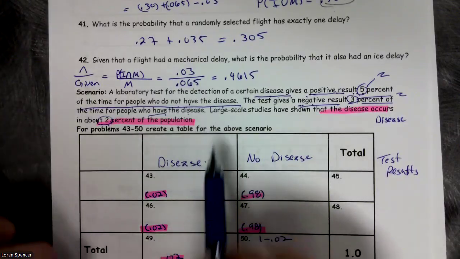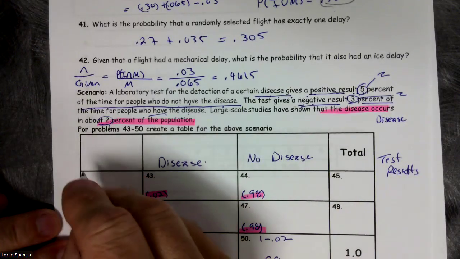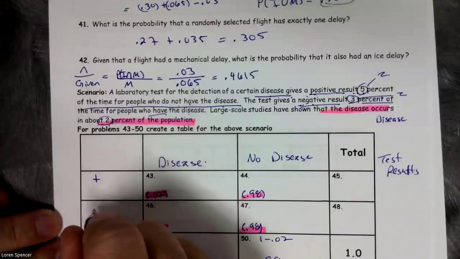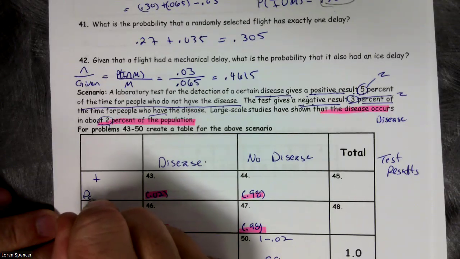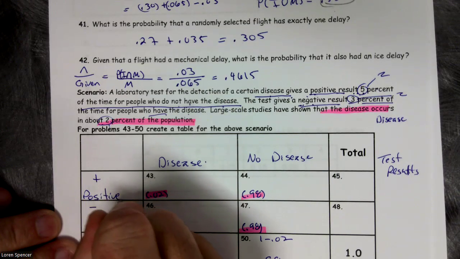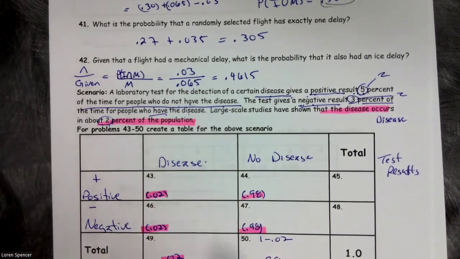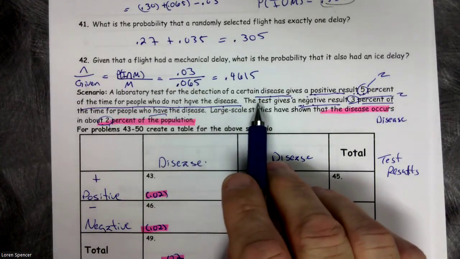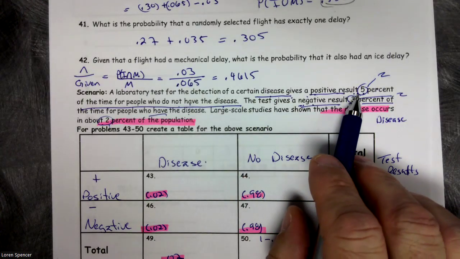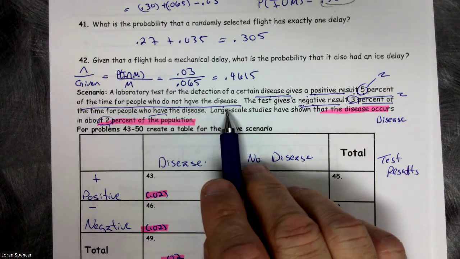All right. So then we have positive and negative results. So you can put plus and minus, positive and negative. A laboratory test gives positive results 5% of the time for people who do not have the disease.